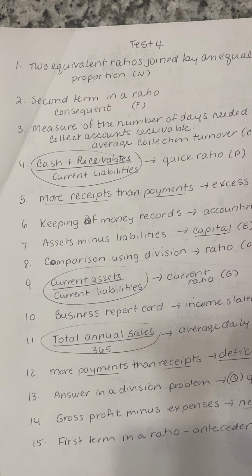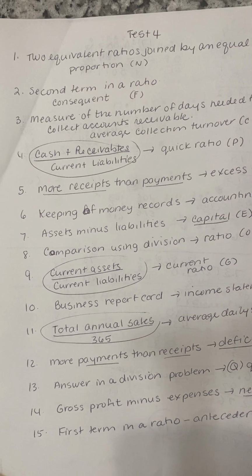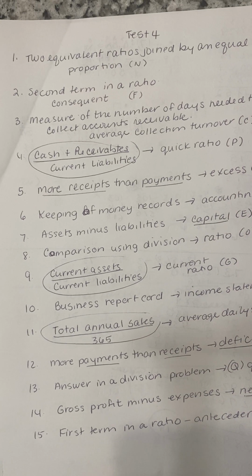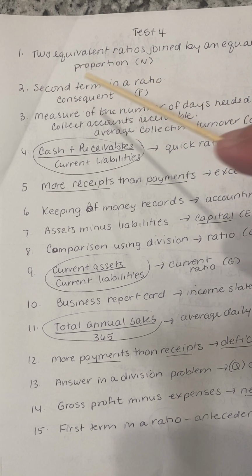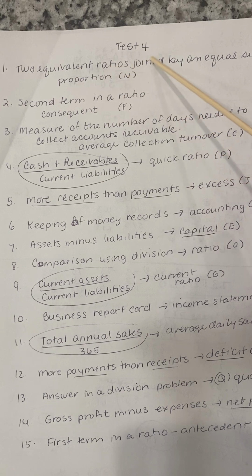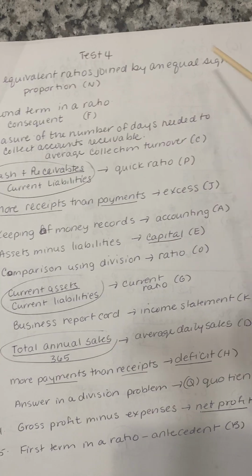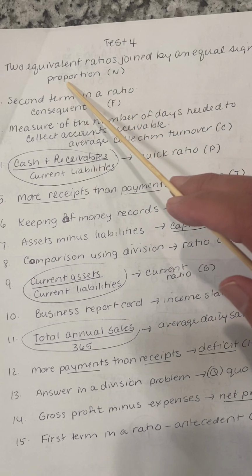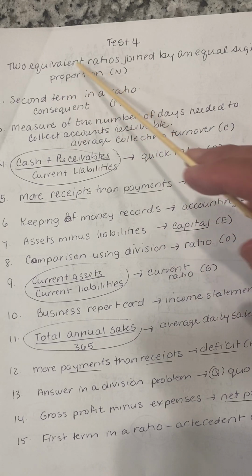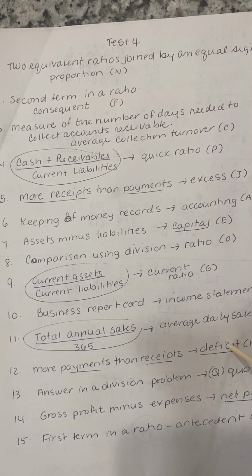So we're in your business math and we're going to go over your test 4. So let's go over it. Number 2 starts out with 2 equivalent ratios joined by an equal sign. So 2 equivalent ratios joined by an equal sign is what? It's a proportion. Whenever you have 2 ratios with an equal sign, it's a proportion. So, which is N.